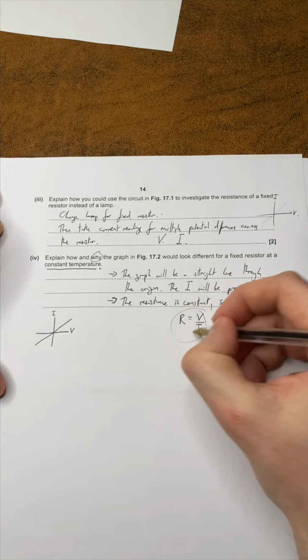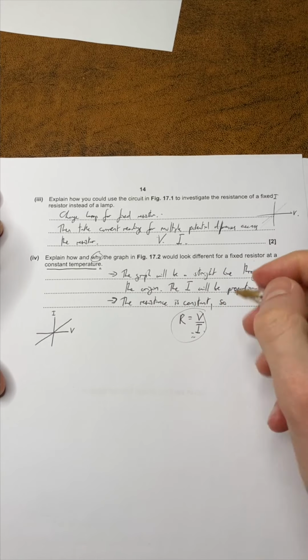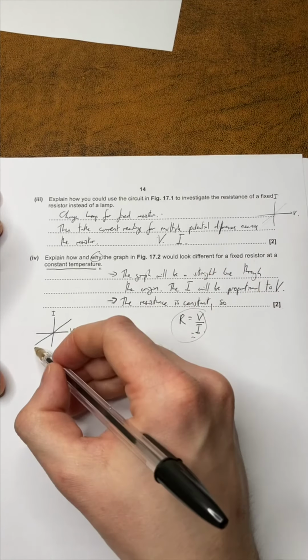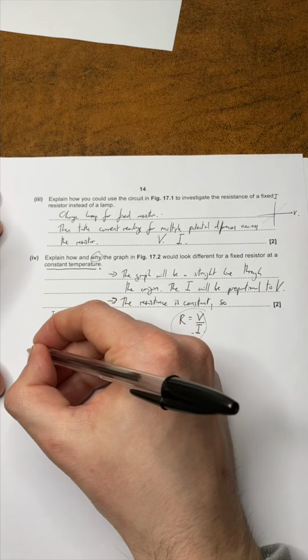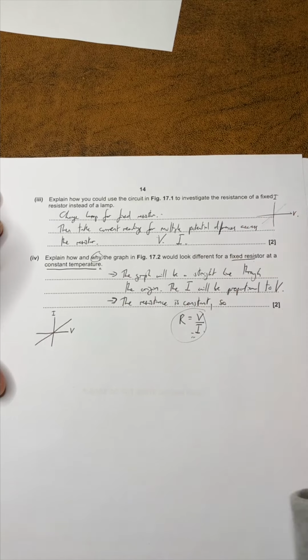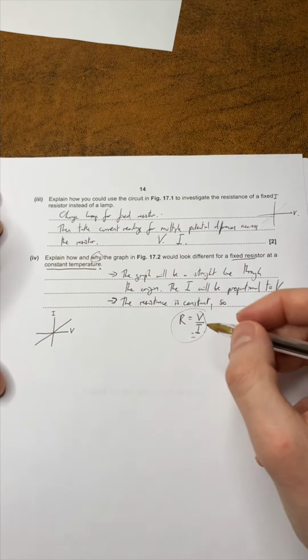Don't really need to include this bit of information here, I'm just showing off a bit, but the graph will be a straight line through the origin because our resistance is not changing. The relationship between I and V is the same no matter what's going on because our resistor is fixed and it's kept at the same temperature.